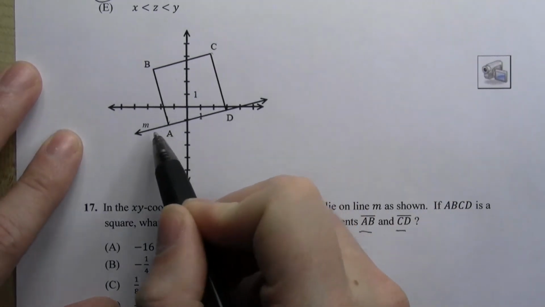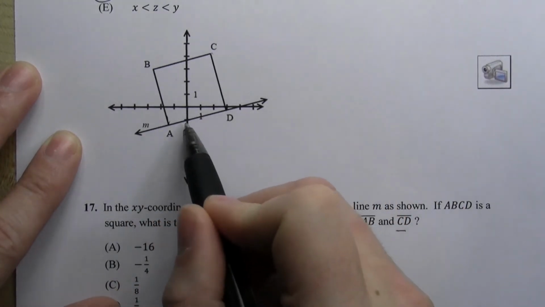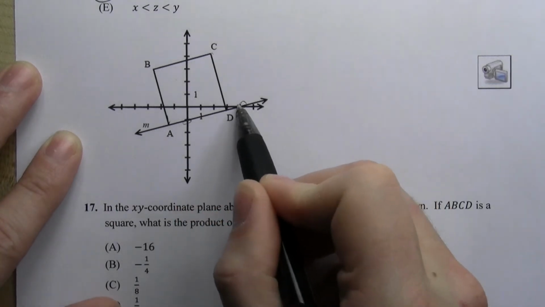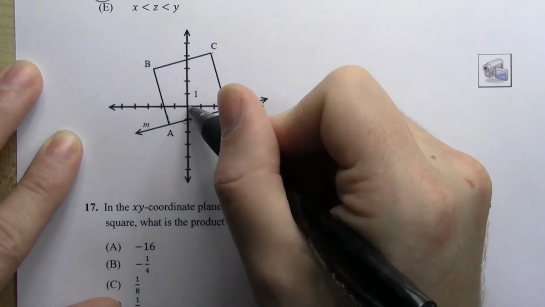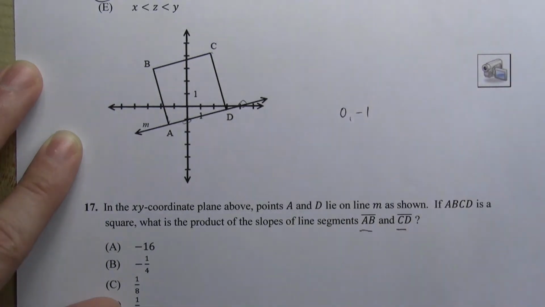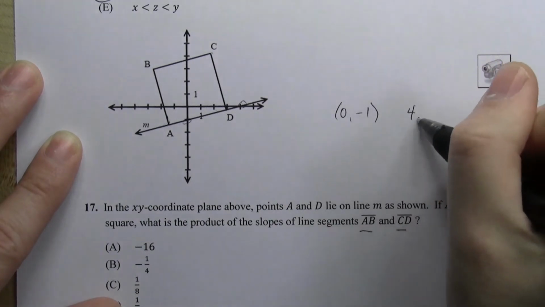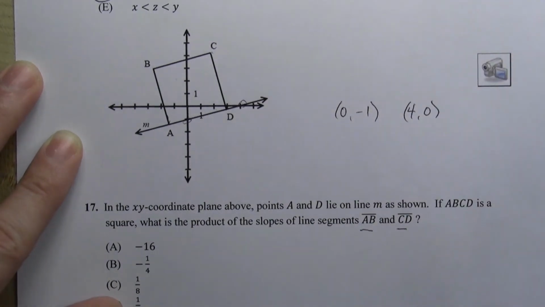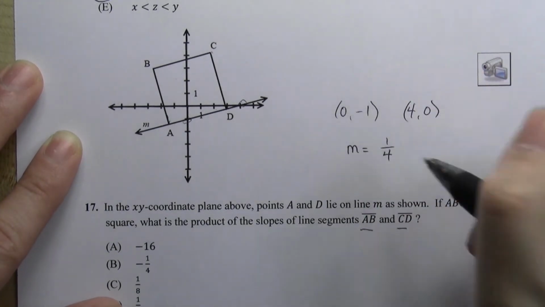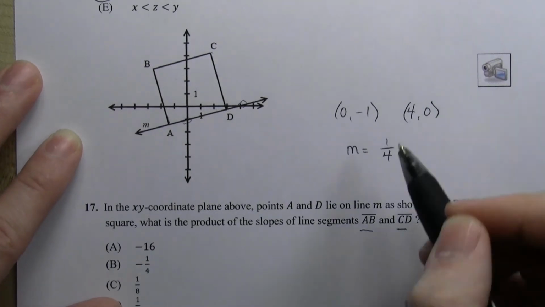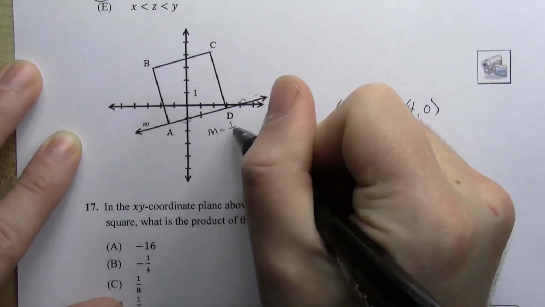In this particular case, we can find the slope of this line M, which AD is on. Why? Because it intersects the y-axis here and it intersects the x-axis here, so we have 2 points. One point is (0, -1), and then we have (4, 0). And we can find the slope here. I'm not going to do the slope formula just because you should know it. The slope is positive 1/4. So that tells us that the slope of this line is positive 1/4.